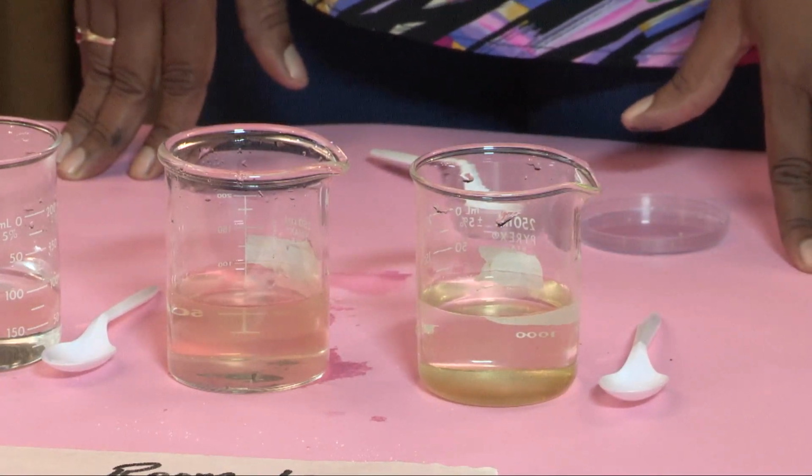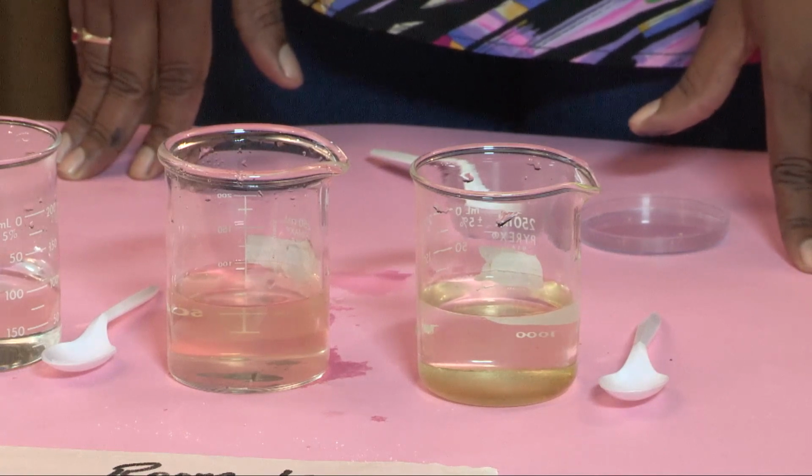So what factor did we look at there? Stirring, or what we call agitation. We agitated the mixture by stirring it. And so the sugar has dissolved in B but not A, because A was not agitated or stirred. Good. So one factor we look at there is agitation.